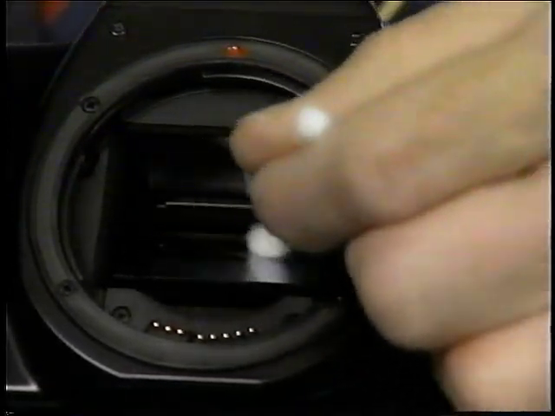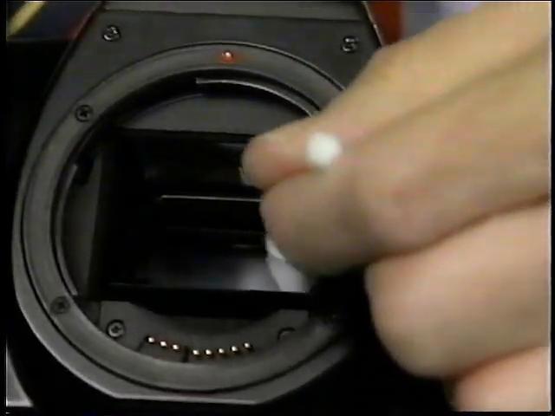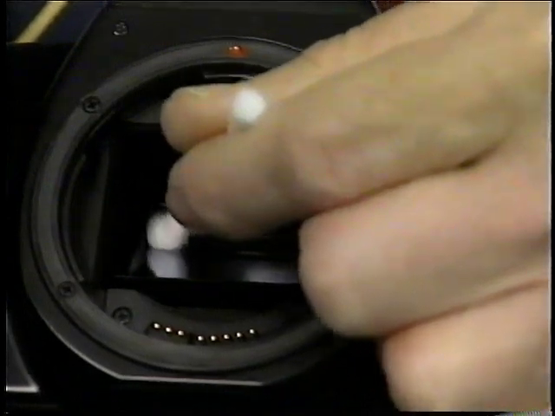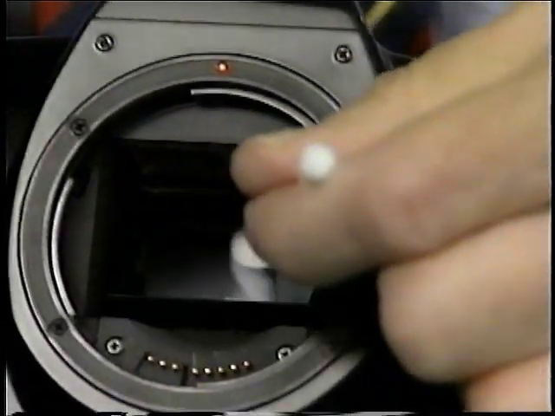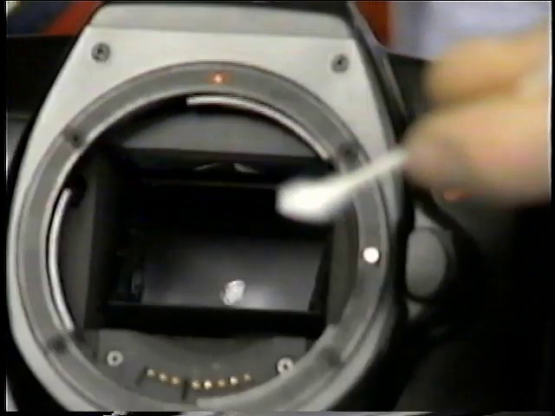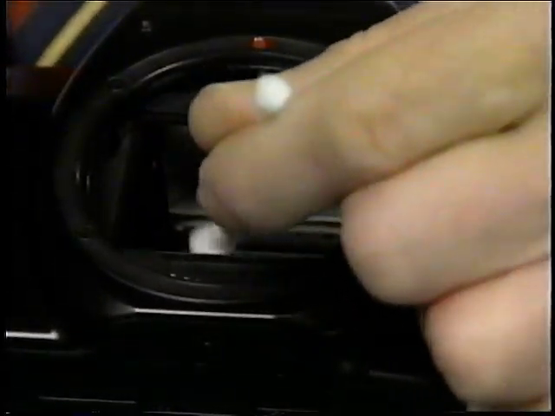You won't scratch the mirror as long as you use clean cotton swabs. And work around all the corners. Polish. There may be a slight blue haze that you'll see. Just polish until that disappears, and then the mirror will be clean.